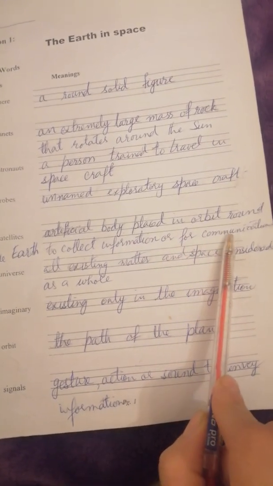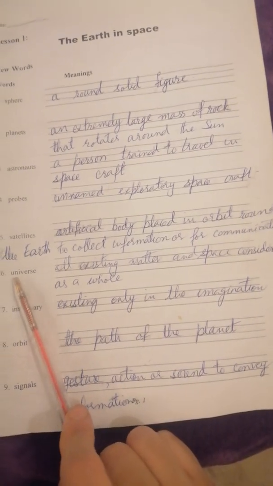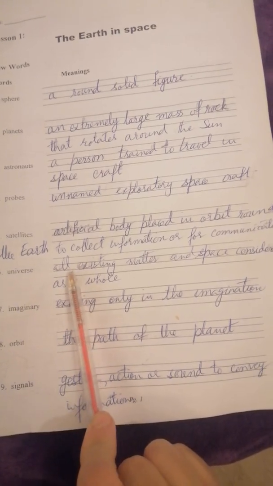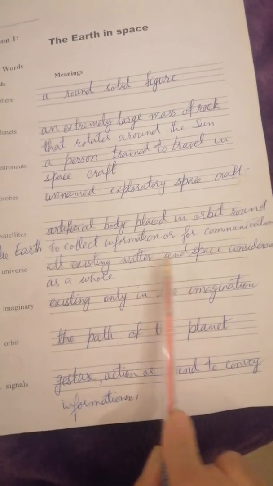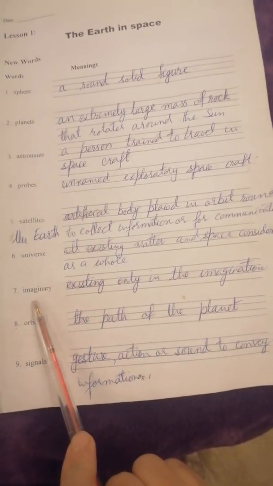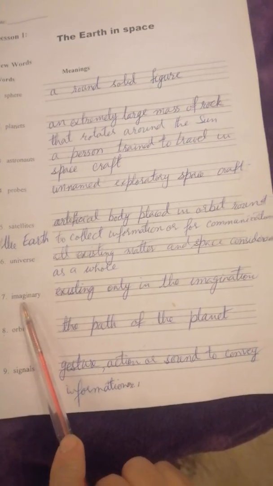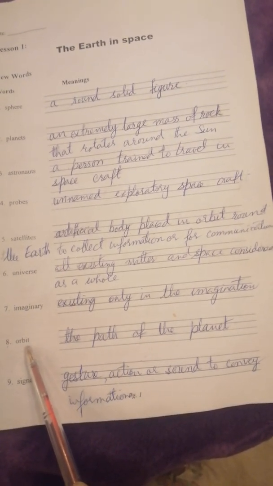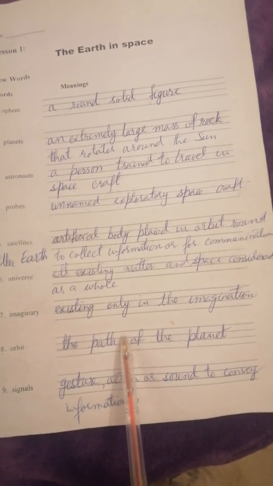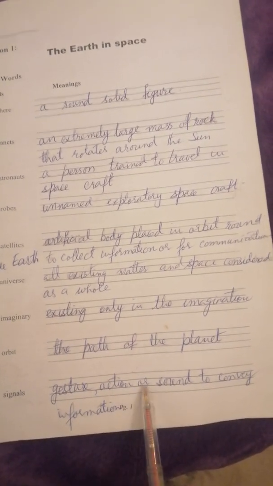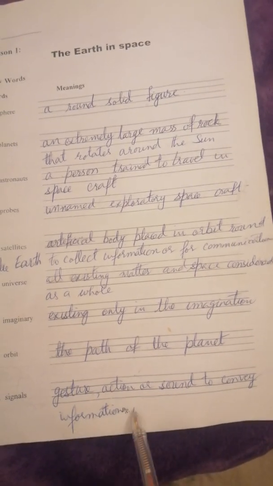for communication. Number 6, universe, all existing matter and space considered as a whole. Number 7 is imaginary, meaning existing only in the imagination. Number 8 is orbit, the path of the planet. Number 9 is signals, gestures, actions, or sound to convey information.